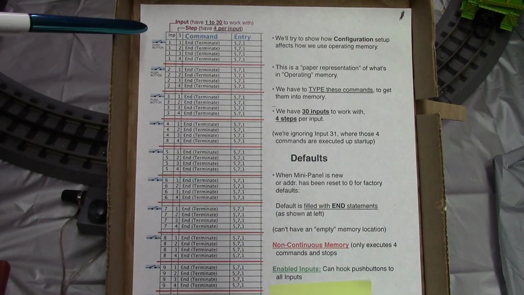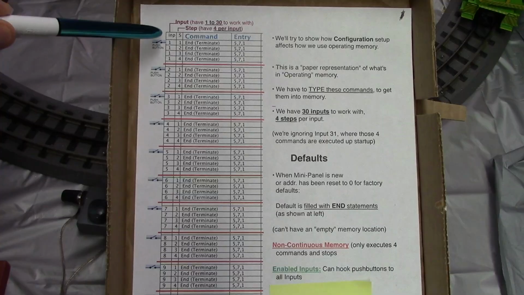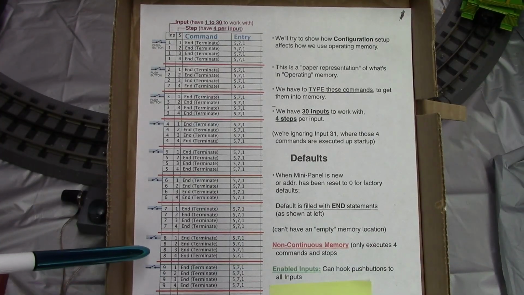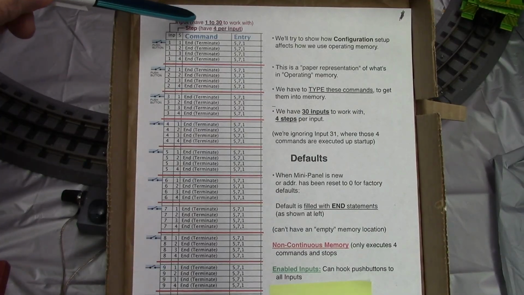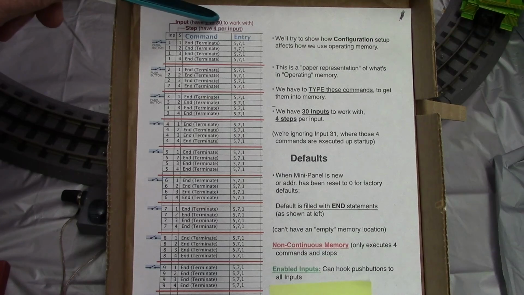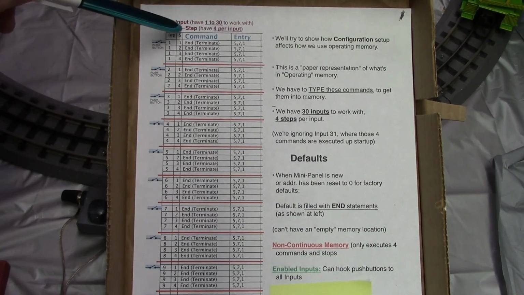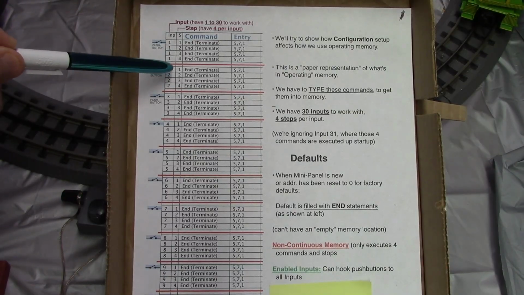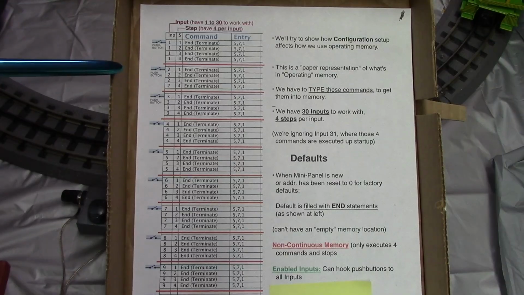Here we've got a representation on paper of the input. You can see it starts at input 1 and goes down to about input 9 before it goes off the paper. And we actually have 30 of those inputs. We've got inputs 1 to 30 to work with, and each input has four steps. And you can see input 1 shows steps 1 through 4, the next one, and so on.